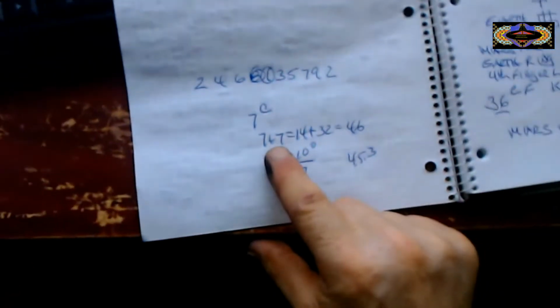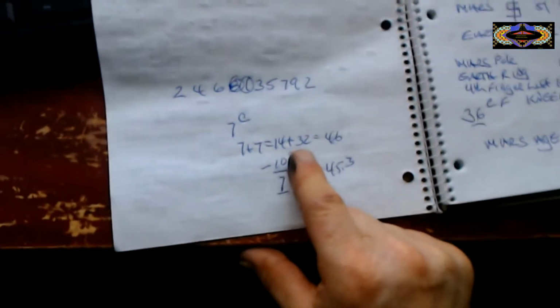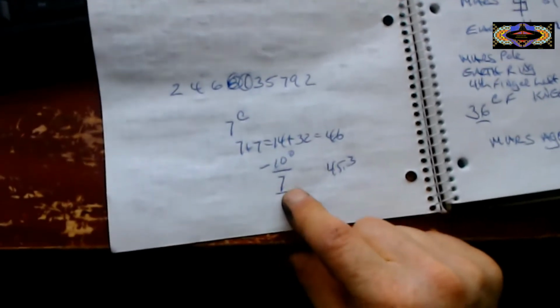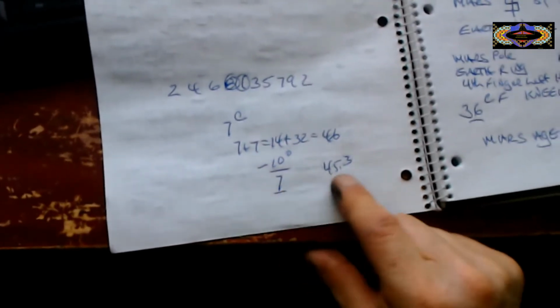Okay, I just did it. It's 7 plus 7 is 14. Add 32 is 46, and take off 10% of the original number. So that's 0.7. So 45.3.